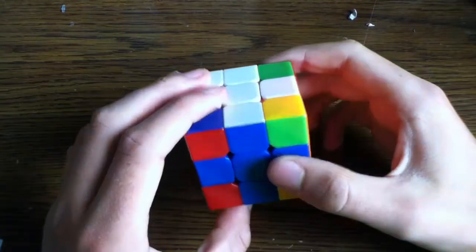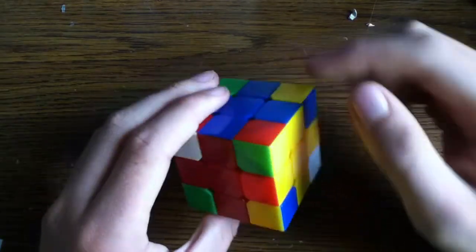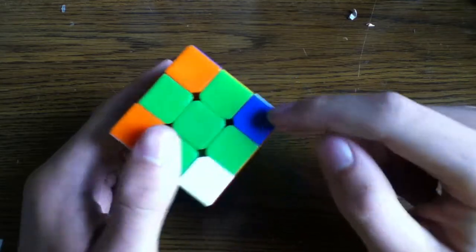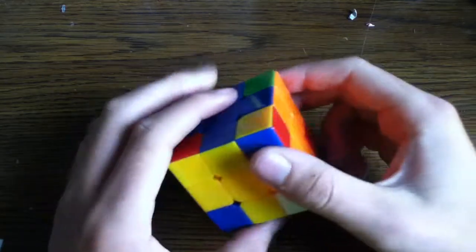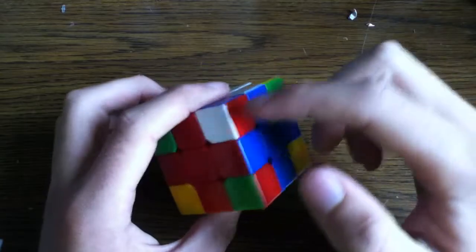Once all the edges are solved, then you want to make sure that all the corners with green on them are in one of the spots on the green side, and all the corners with blue are in one of the spots on the blue side.